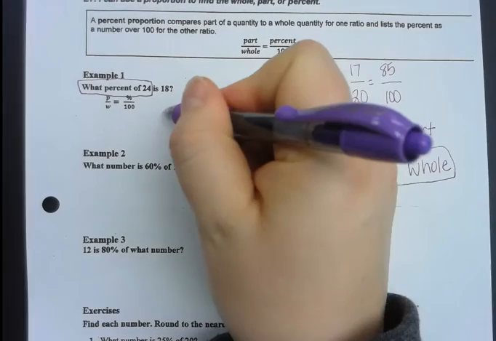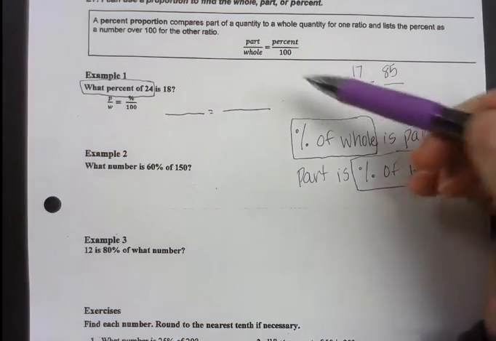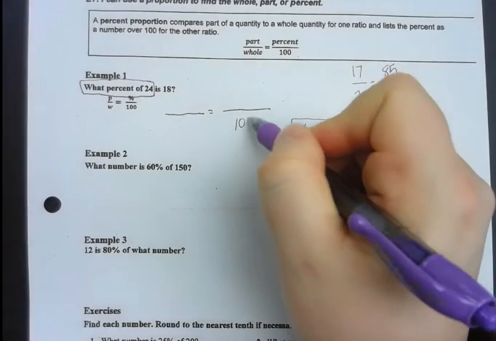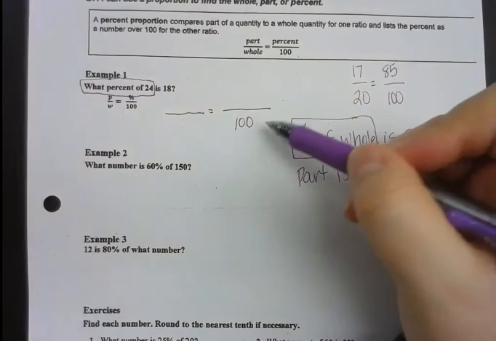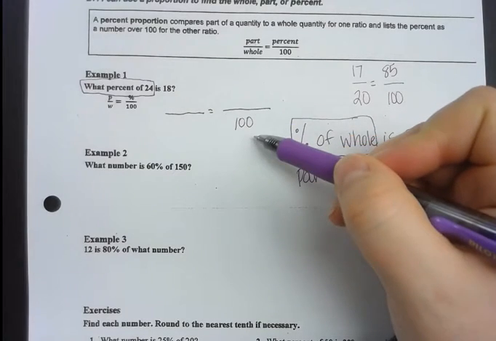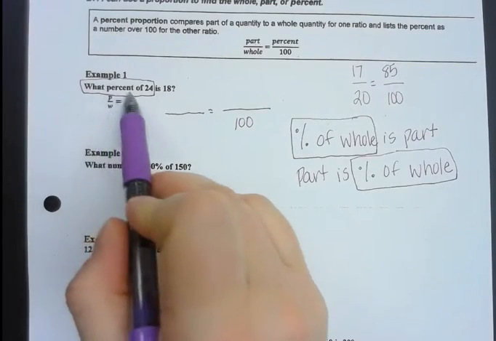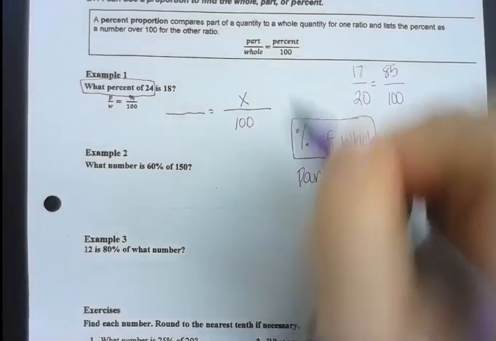So when I set up my proportion, I can see that the number 100 is always going to be in the bottom left-hand quarter. That 100 is always going to be there. The percent is always going to be on top of the 100 because percent means out of 100. So do I know the percent? I don't. It says what percent, so it's my variable, x.